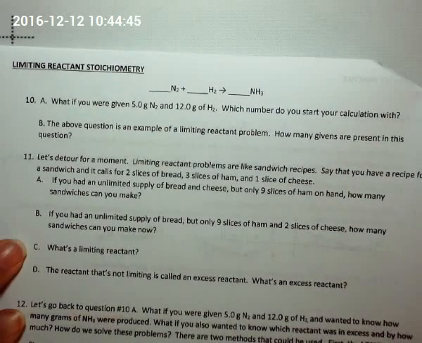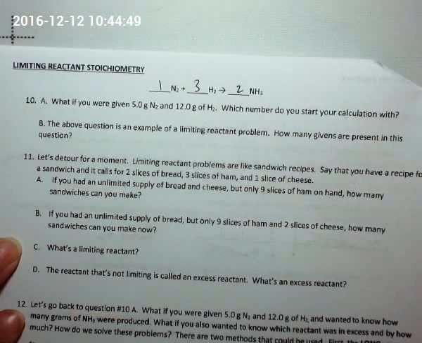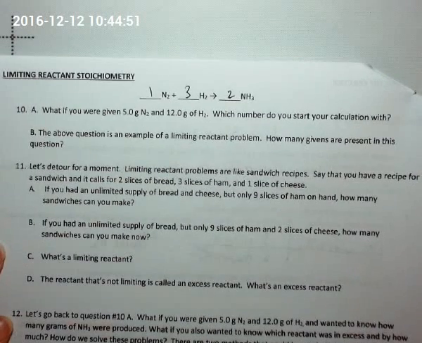Same equation again. All right, why change things up, right? So what do we need, a 3 here and a 2 there? And a 1 there? All right, so let's take a look at question 10a. Now they're asking, what if you were given 5 grams of nitrogen and 12 grams of hydrogen? What number do you start your calculation with?